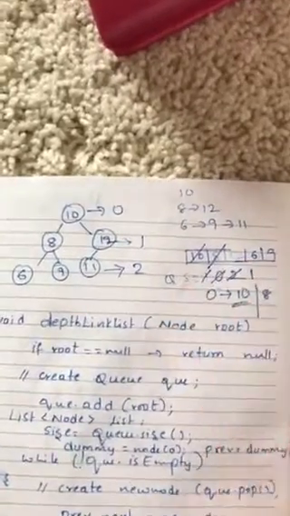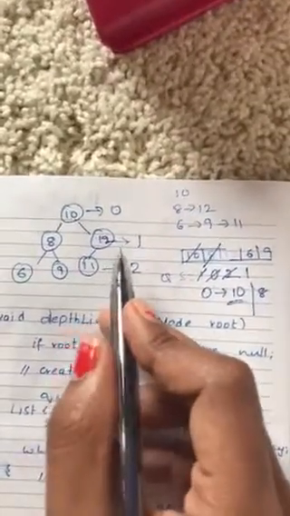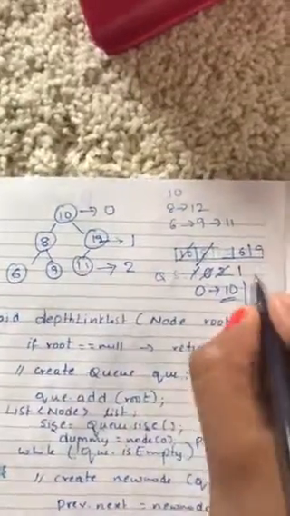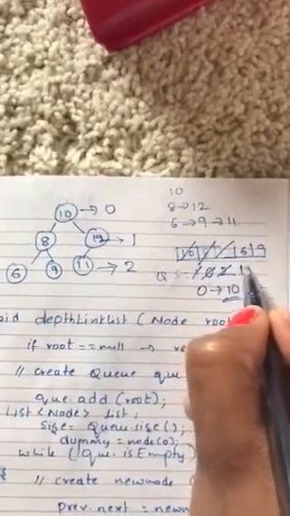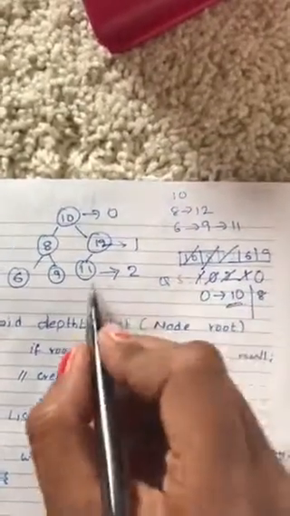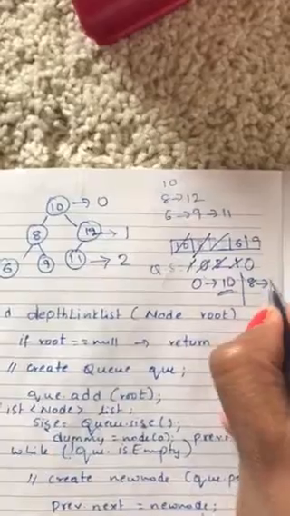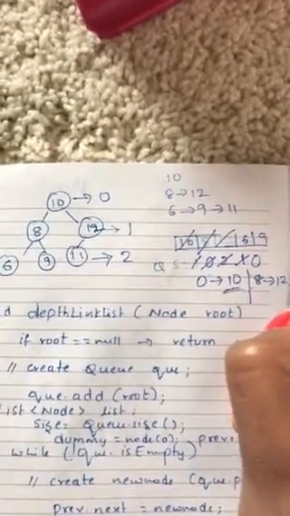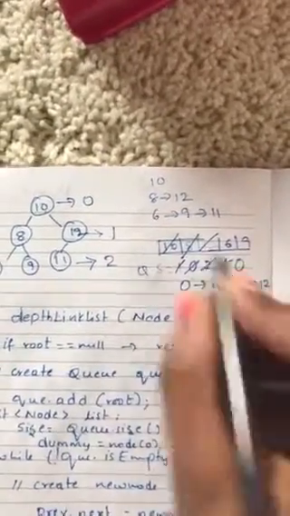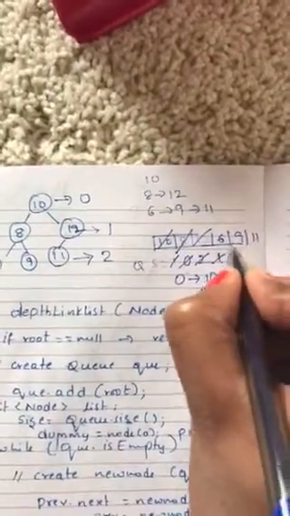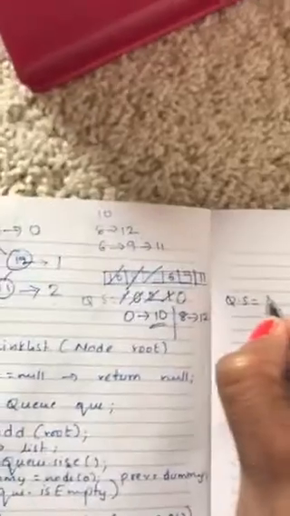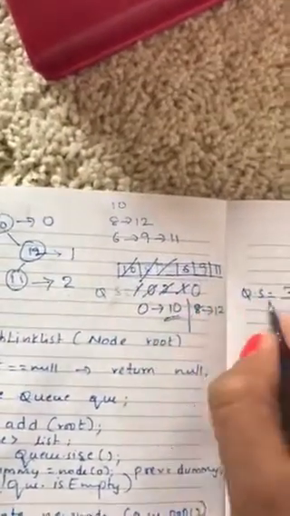Now 8 is removed from the list, and now 12 is popped out, so the size has become 0, and it is added to the next of 8, which is 8's next is 12. Whatever is there here, I'm going to add that to the queue. And finally my queue size has become 3, because 6, 9 and 11 are there.